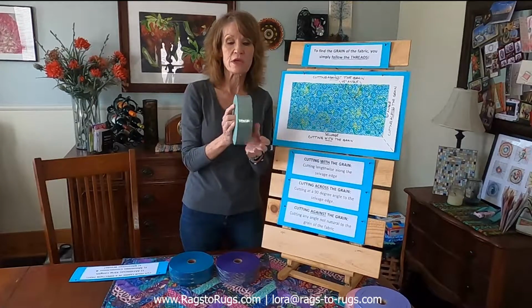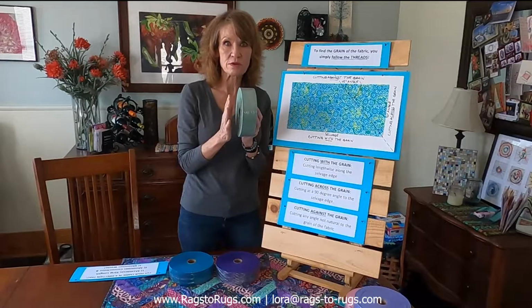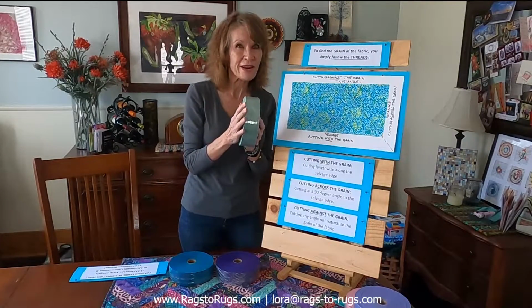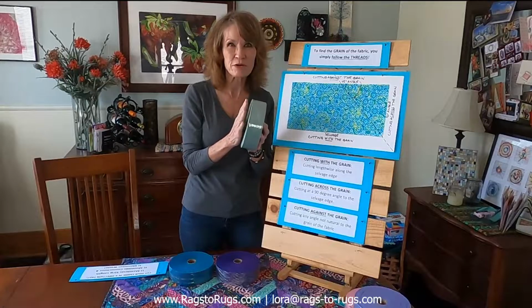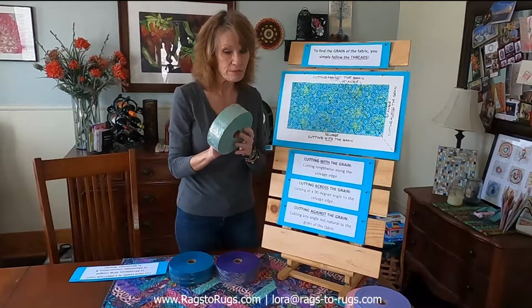These are cut at a bias. One benefit of this is that these are going to be without threads. You're not going to have all those pesky threads that you're going to have to work with when you're making your rug. So those are a real benefit.